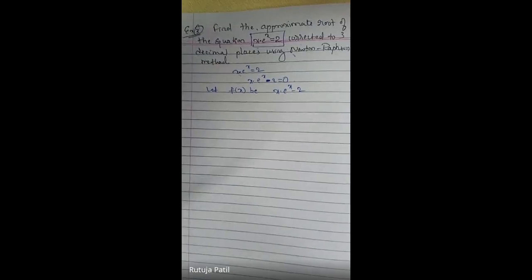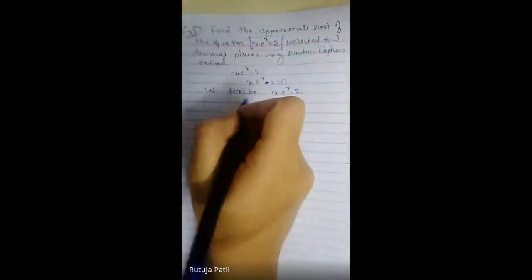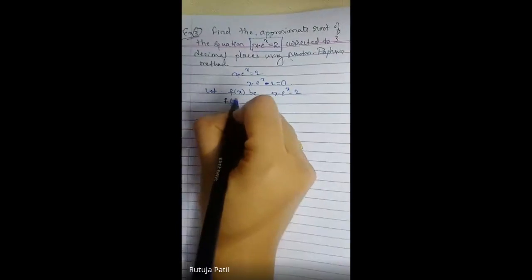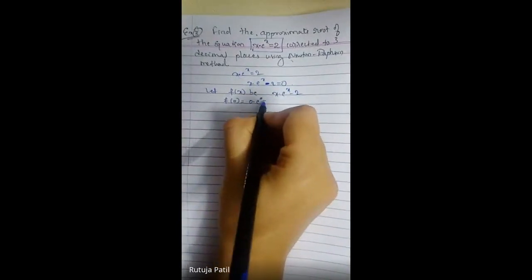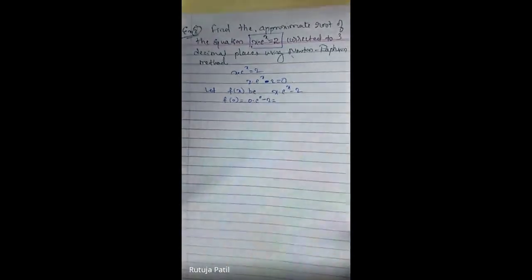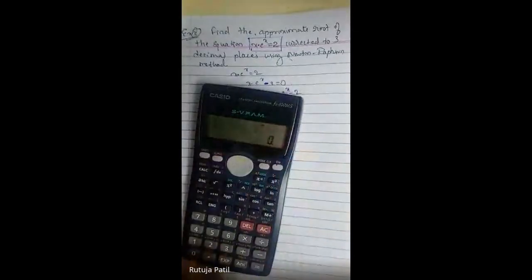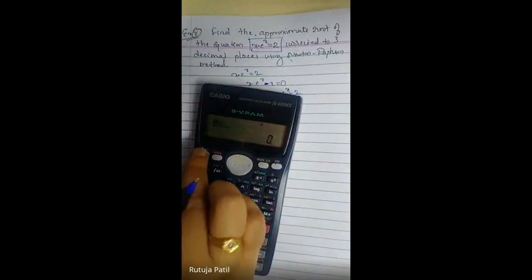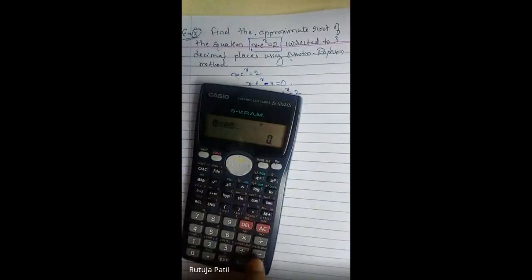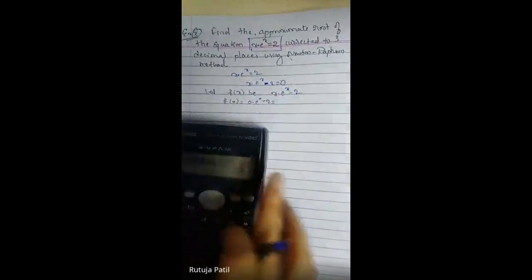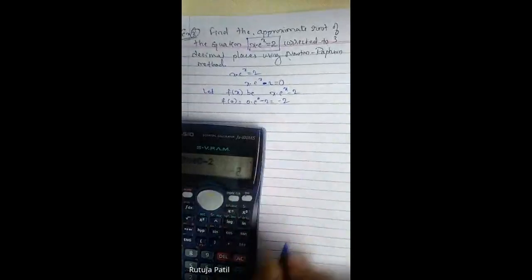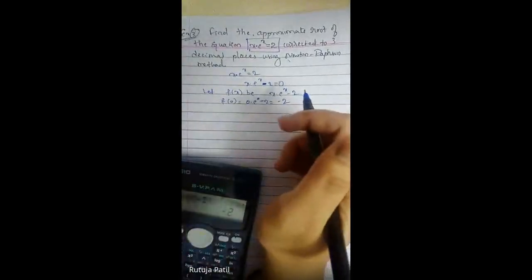We can find that x naught by finding the interval first, right? So let's find the interval. Substitute 0 in place of x, that is 0 into e to the power 0 minus 2. What is the value we got here? Minus 2.